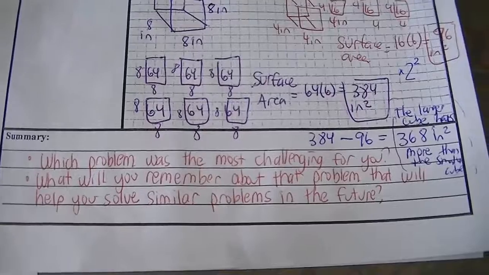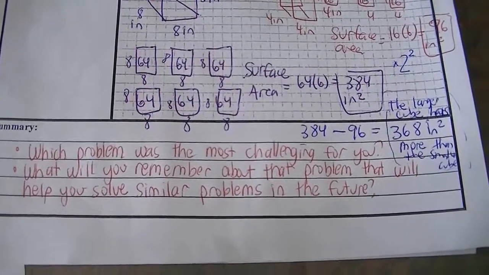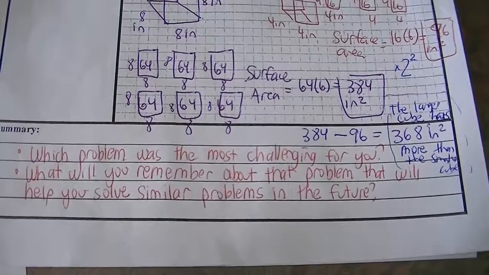For your summary, which problem was the most challenging for you? And then what will you remember about that problem that will help you solve similar problems in the future?